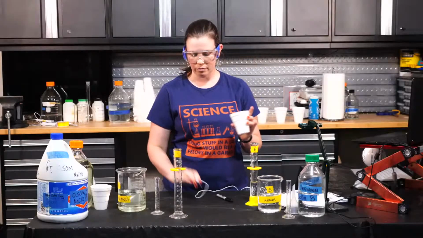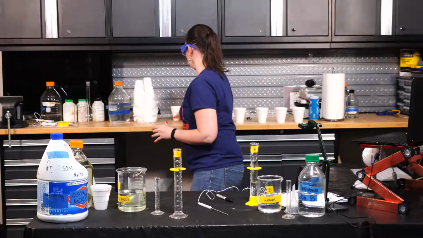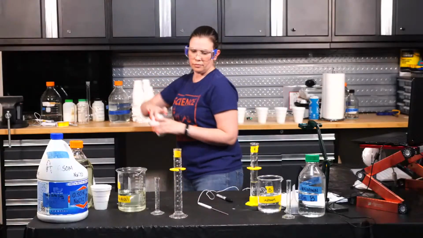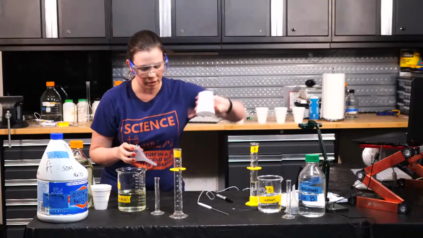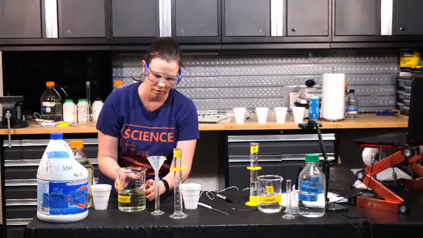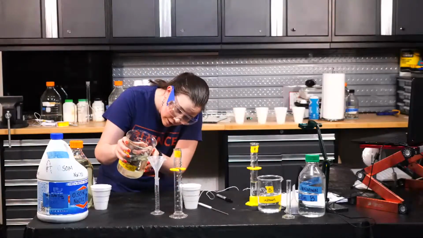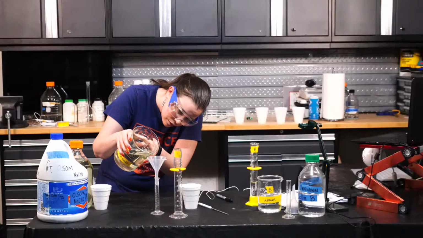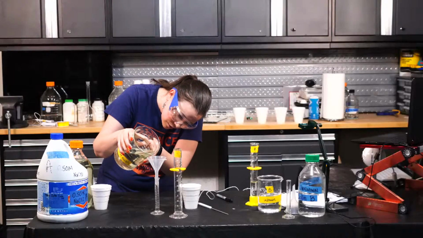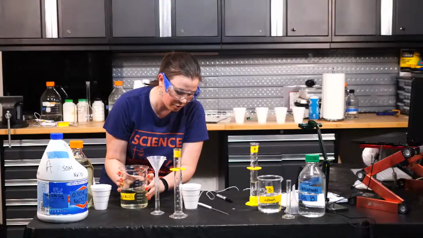So I think I might refill this 5 milliliters. New cup, nothing in it. Maybe I did accidentally put a drop in there or something. Okay, so there's my 5 milliliters.